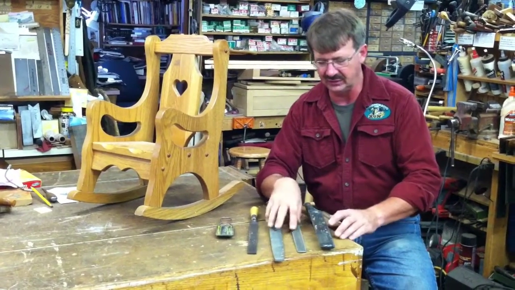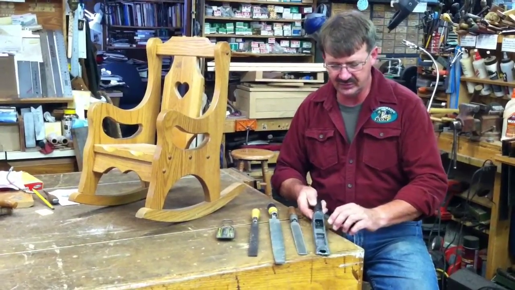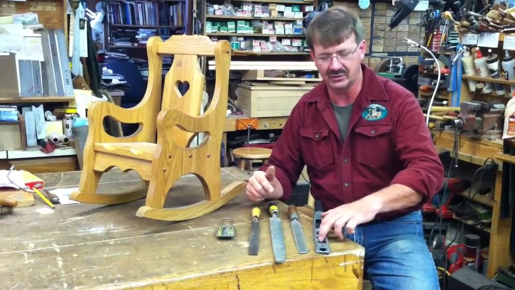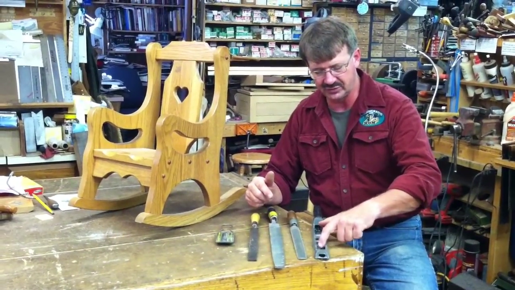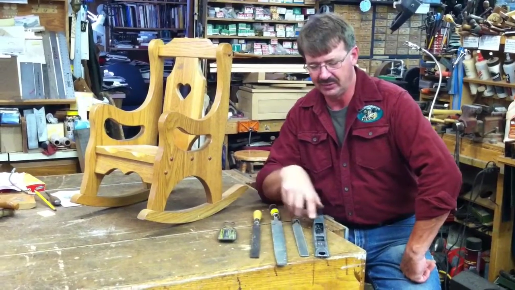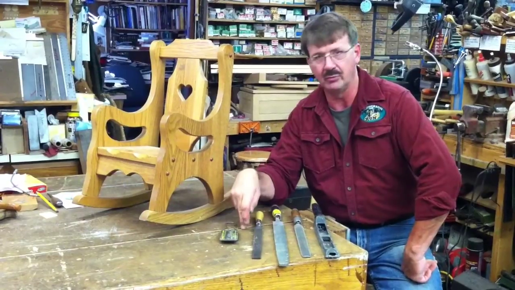But unlike a file that has to be scraped with a card scraper to clean out the teeth, this acts like a plane, and the debris or the shavings that the work of this tool produces are carried up in here, and you just simply tap it and clean it out that way. But those are the differences of the four tools you'll see in your shop, and kind of an example of what you'll be using them for.